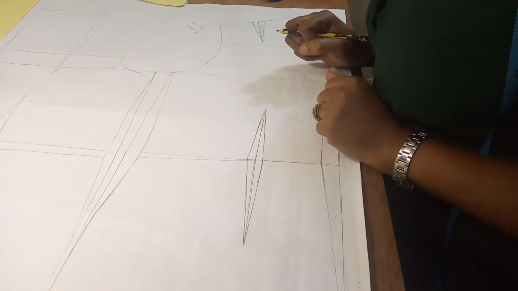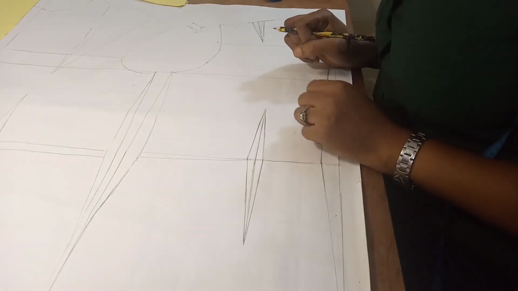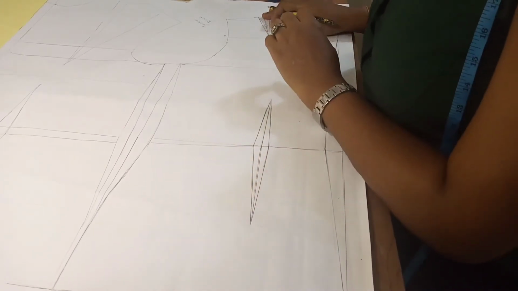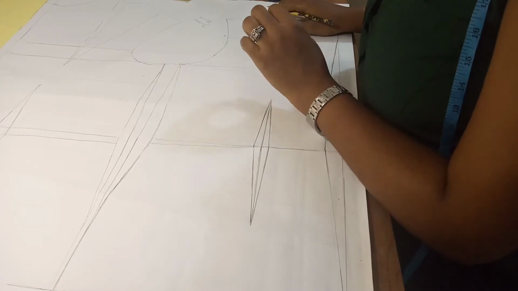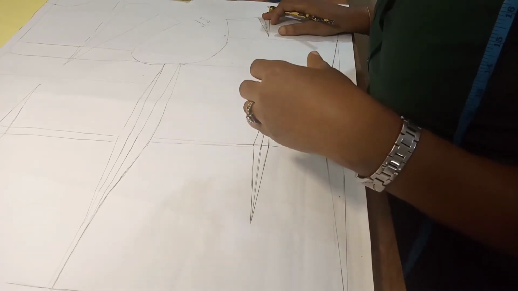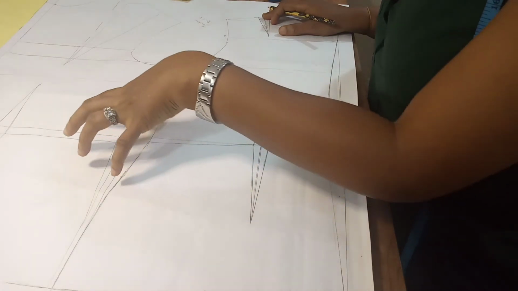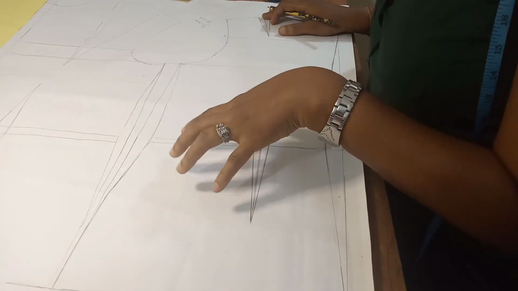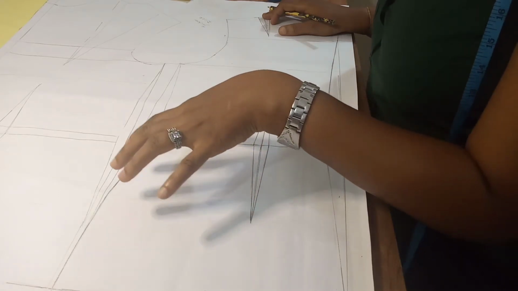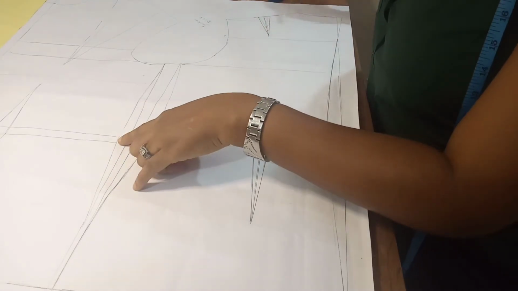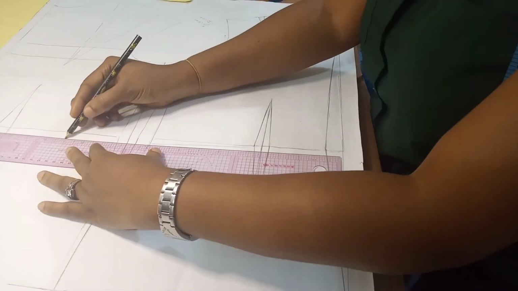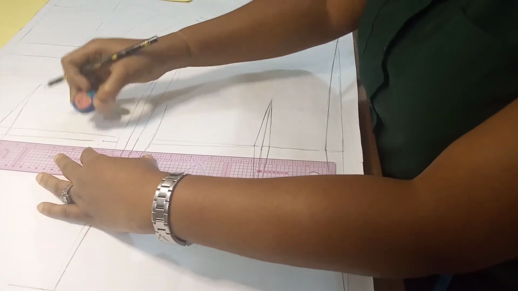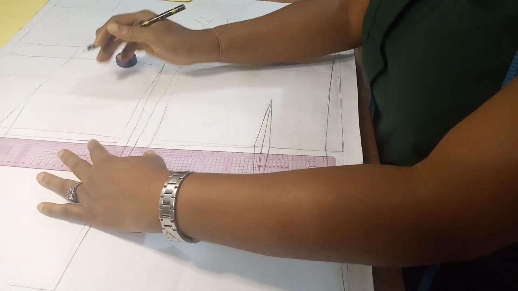And the first thing you're going to do is trace out your basic bodice block. When tracing it out, you should consider the waist shaping that you did. Remember when we were doing our basic bodice block, we did half waist plus 2.5 cm or 2 cm. You can use half waist plus 2.5, 2 cm or 3 cm. For this pattern I used 2 cm.